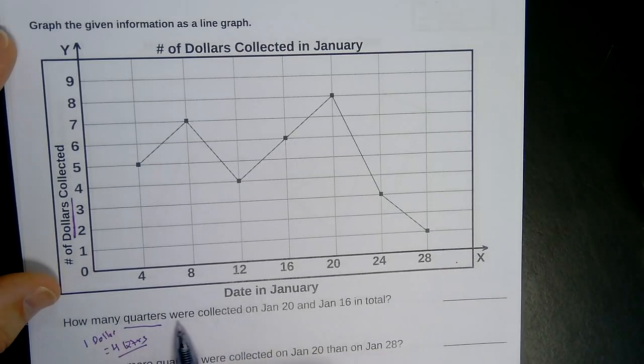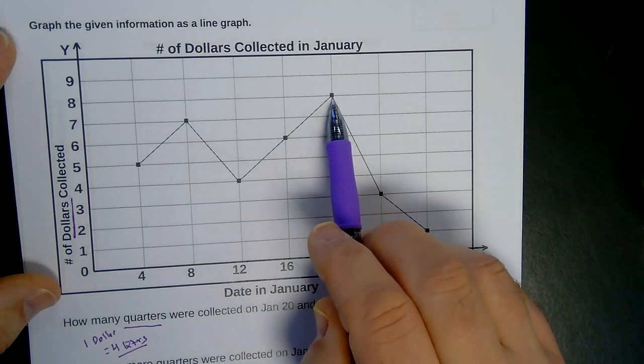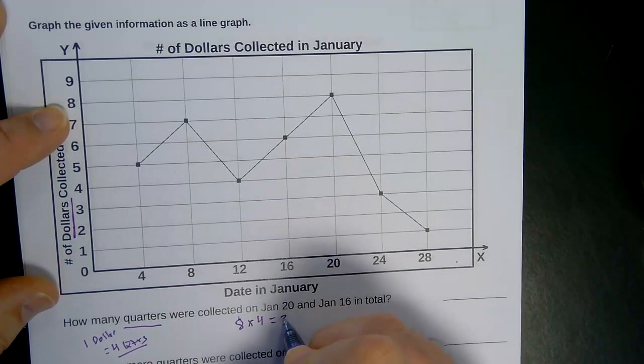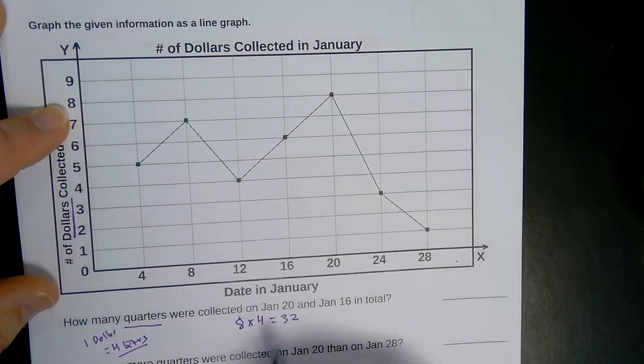So the first question is, how many quarters were collected on January 20th? So I go over to January 20th, go up to my spot, and it says $8. And that means I need to times that by 4. And that gives me 32 quarters. Again, why am I timesing by 4? Because there's 4 quarters for every dollar.